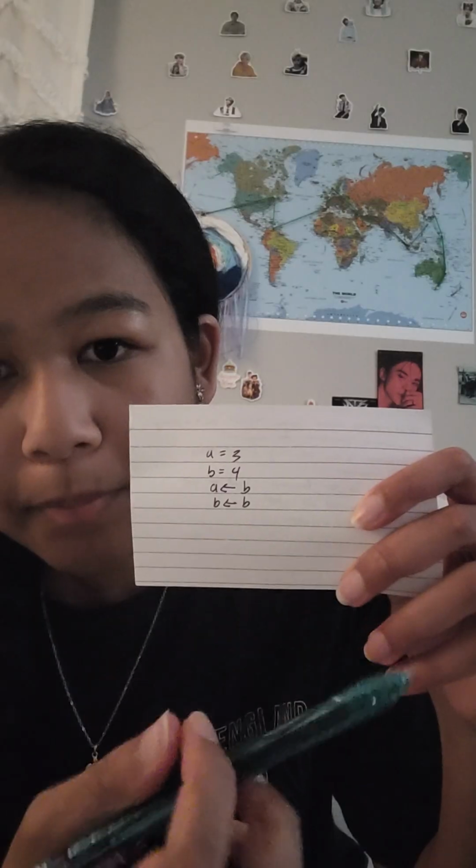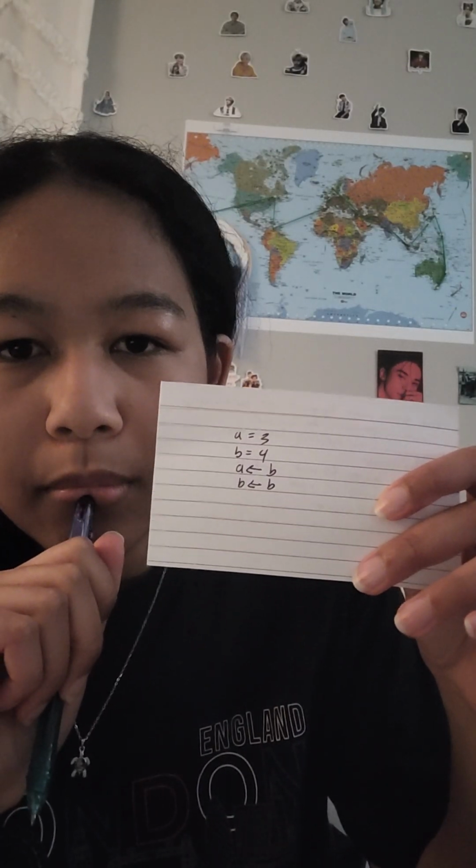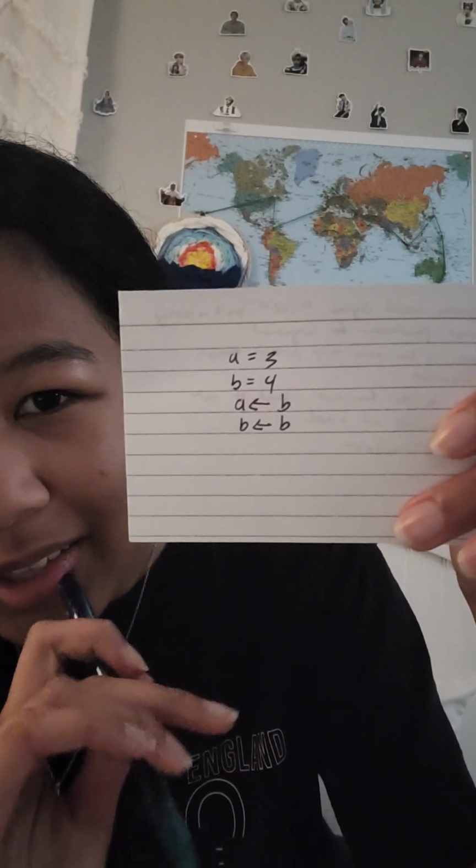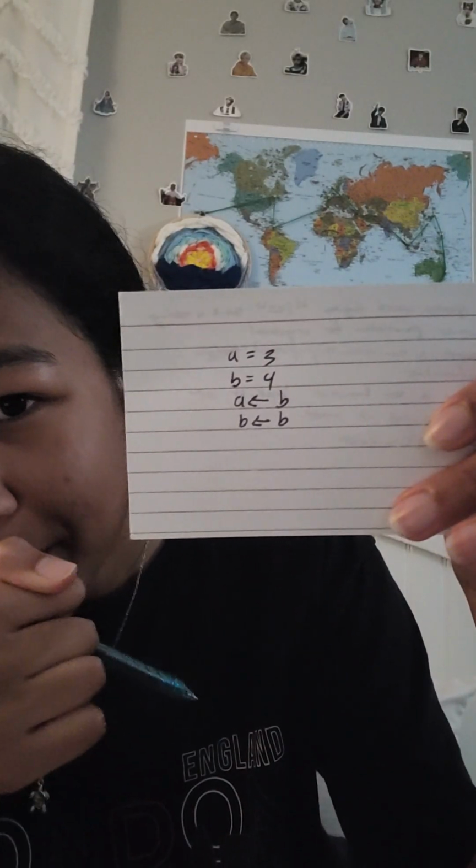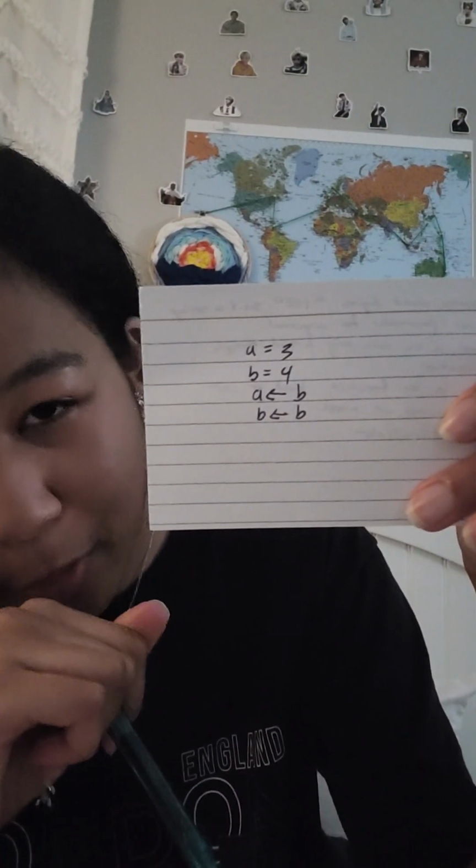Since we have A being equal to B, A is now 4 because that's B's value, and since B stays B, B is also 4, so it's 4 and 4. So that's basically what that is.